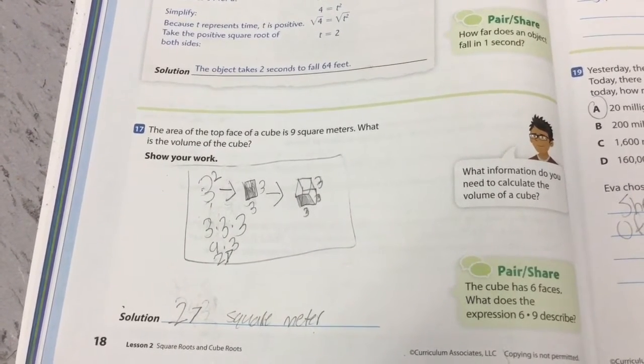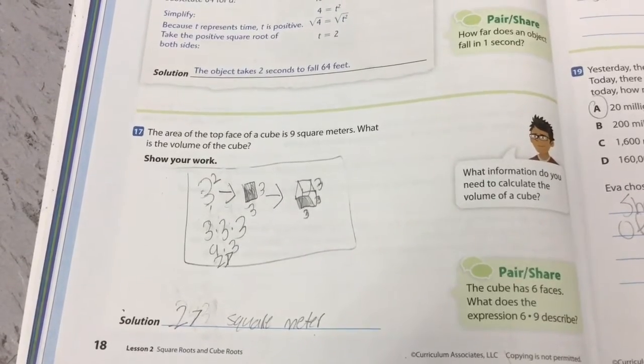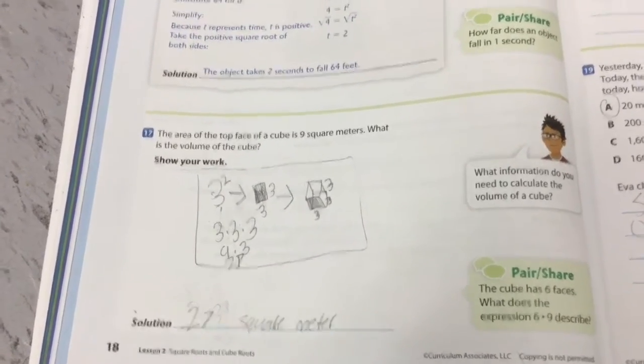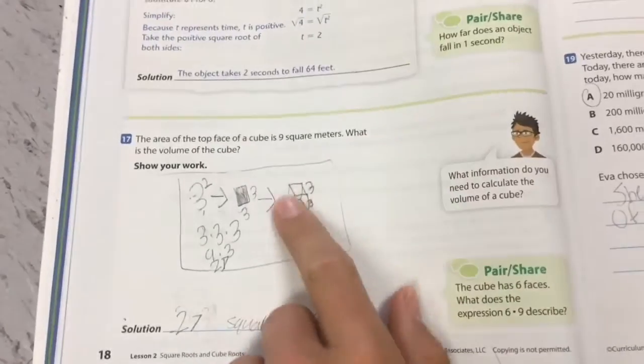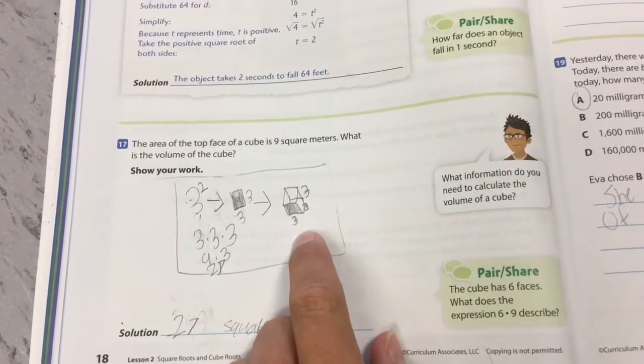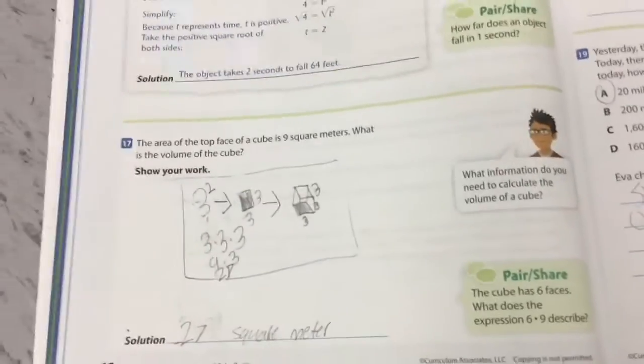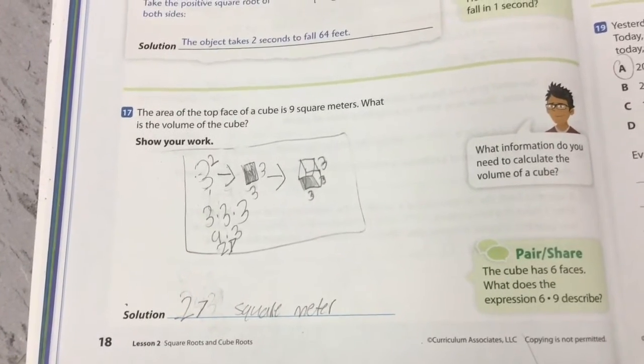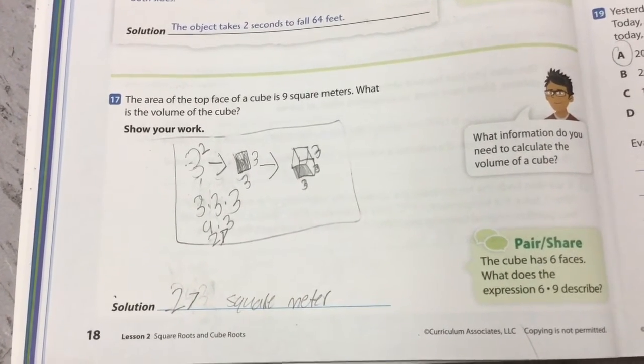And if the base of the cube is 3 times 3, that means all three edges are equal to 3. So as you can see right here, we did that, and that's how we got our answer. So 3 times 3 is equal to 9, and 9 times 3 is equal to 27, so the volume of the cube would be 27 cubic meters.